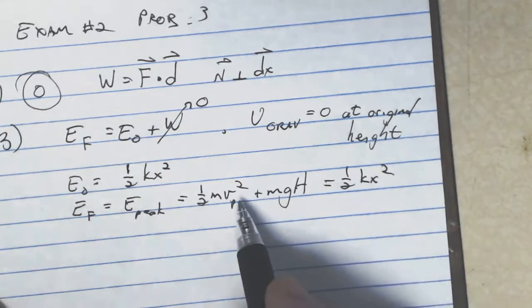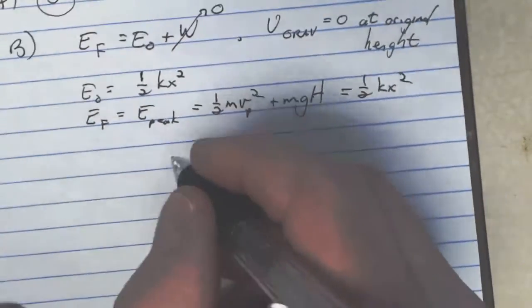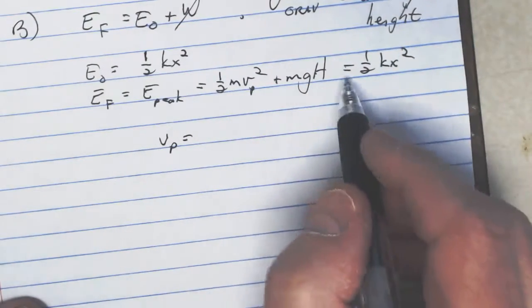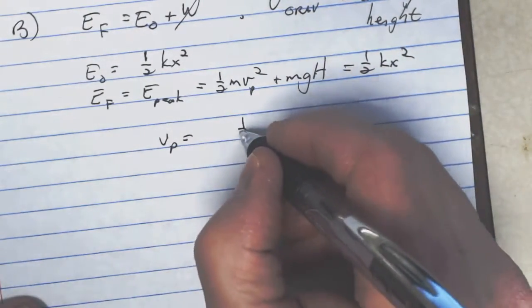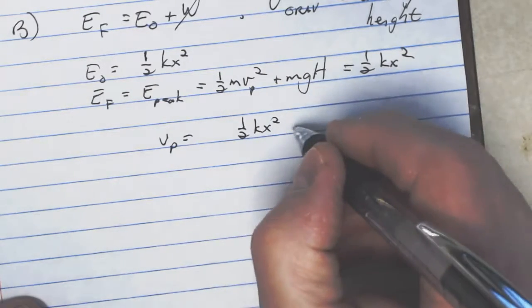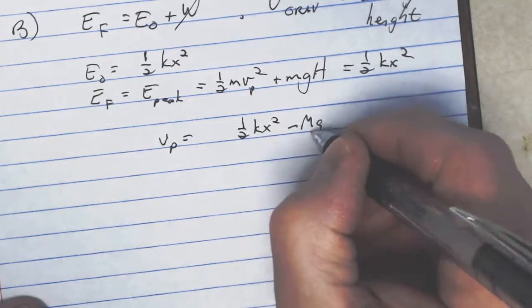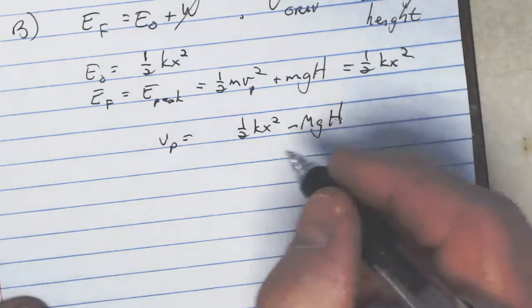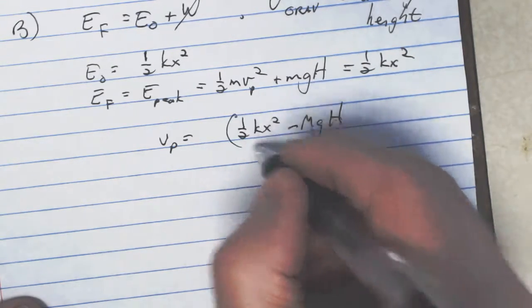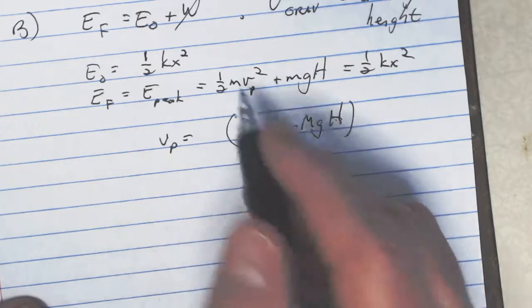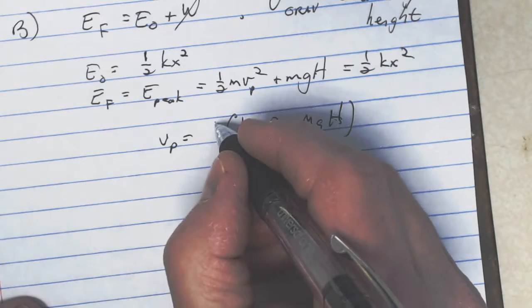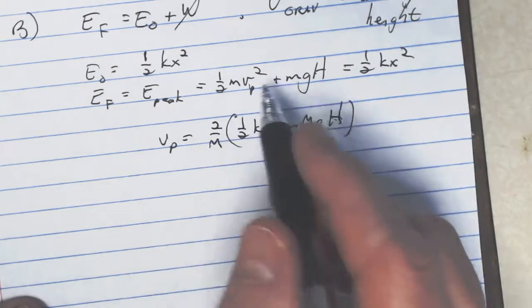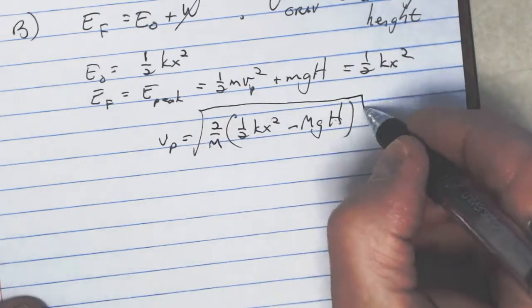So all you have to do is solve this equation for V peak. Take mgh to the other side. We'll have 1/2 kx squared minus mgh. Sorry if I switch back and forth between small and capital. I have to multiply both sides by 2 over m to move this term to the other side, and I have V peak squared, so I'll have to take the square root.